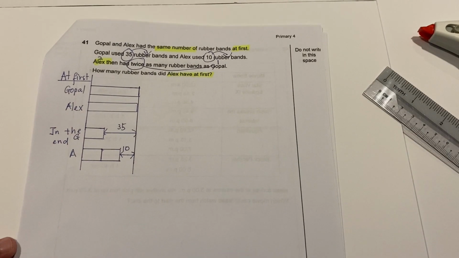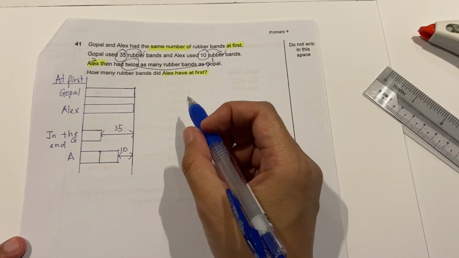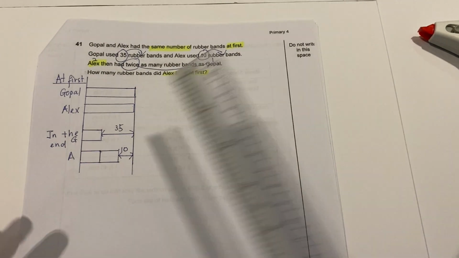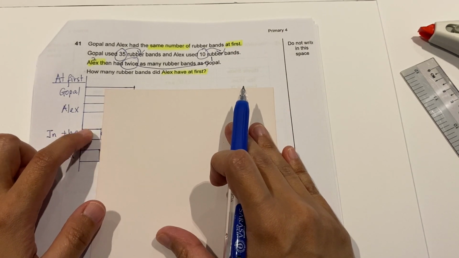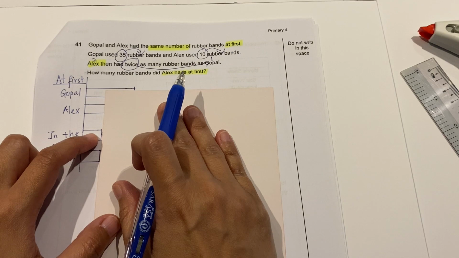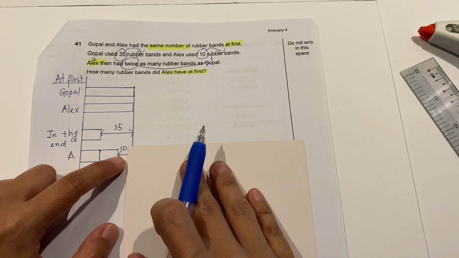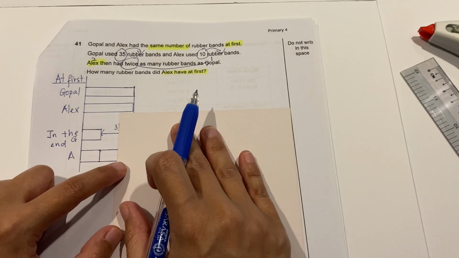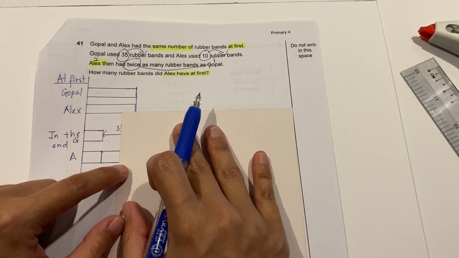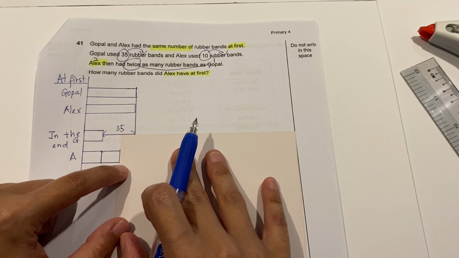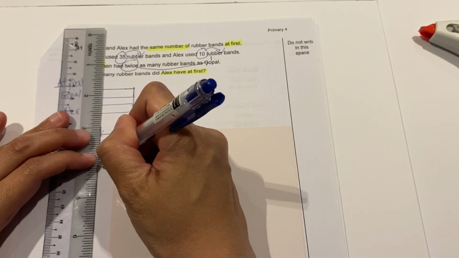Okay, so now your 1 unit. How do you find your 1 unit? Here, one part of Gopal and 35 is used. This one here is 2 parts of Alex and 10 is used. So if this whole thing is 35, here to here is 10. If I were to cover this part here, how do you get from here to here?